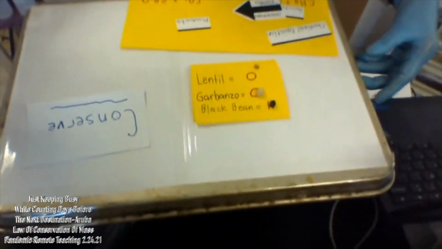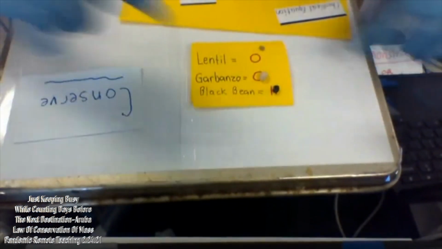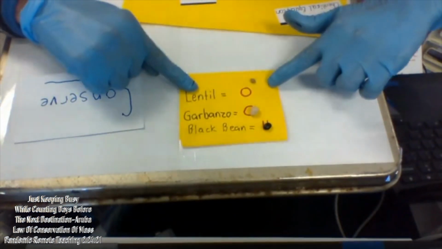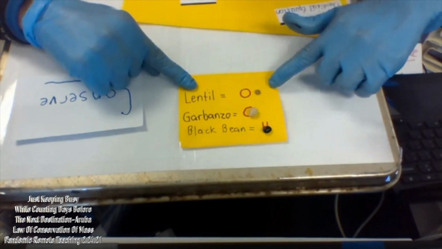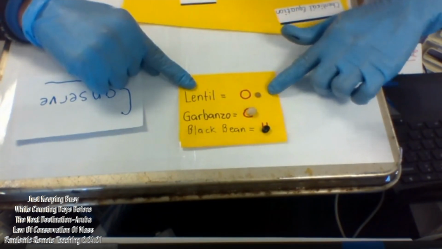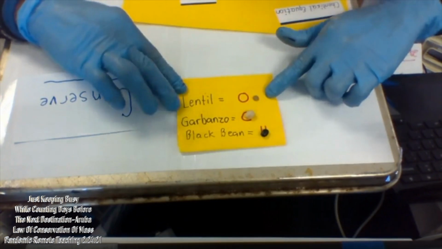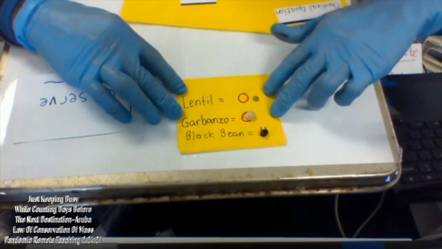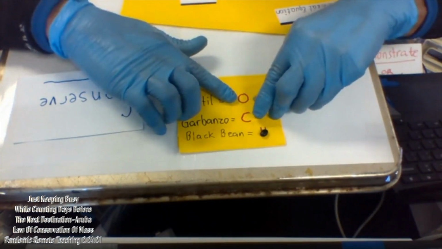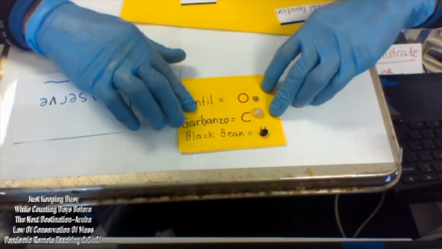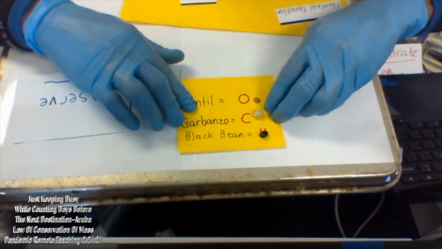Okay, so here they are once again. We will need to use a lentil. Okay, tiny. Oops, did you see that? It jumped. The jumping bean. The lentil is for oxygen, and this is represented by the capital letter O. This is the garbanzo bean.